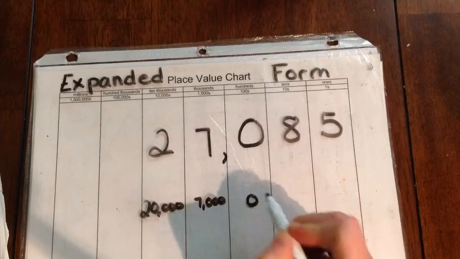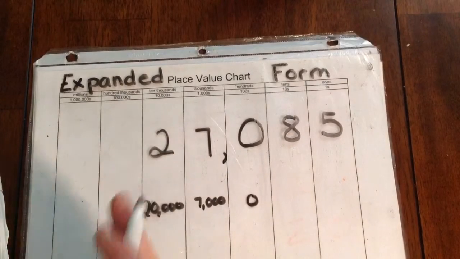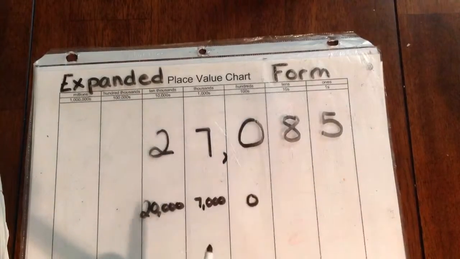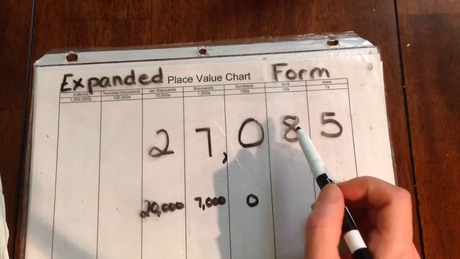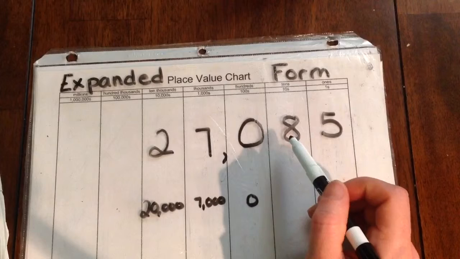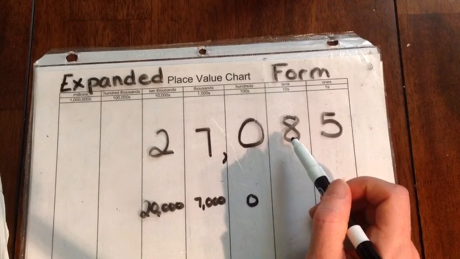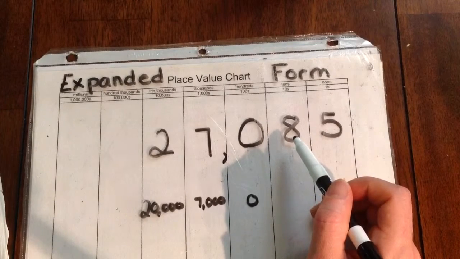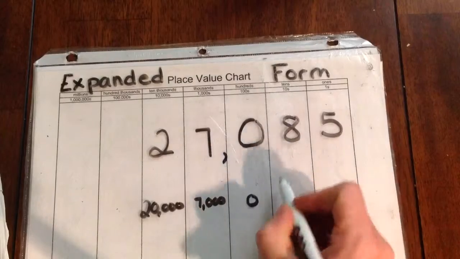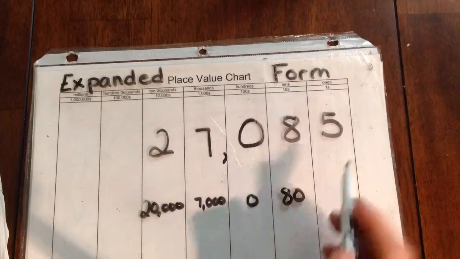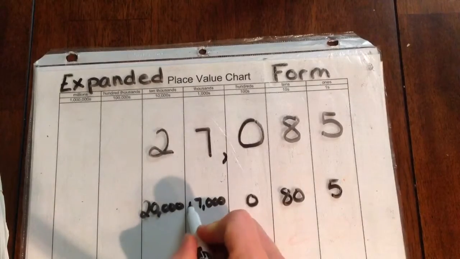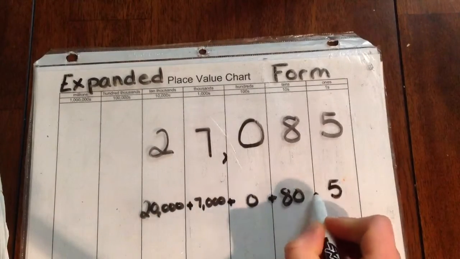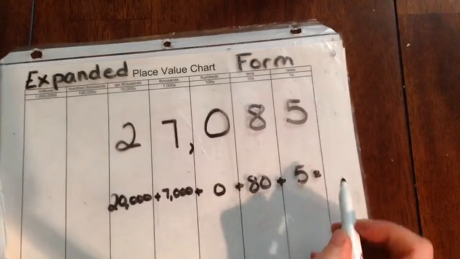You don't have to use your 0, but if you want to, just to make sure you have that place filled, it's absolutely fine. My 8 is in the tens, so if I have 8 tens, I just count by 10 8 times. 10, 20, 30, 40, 50, 60, 70, 80. And my 5 is in the ones, which means I have 5 ones.